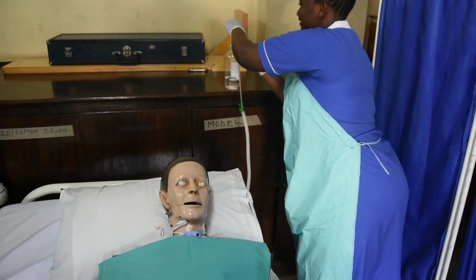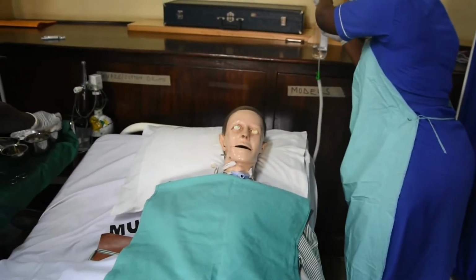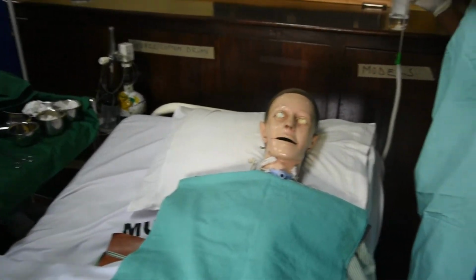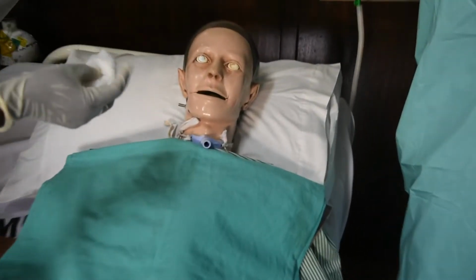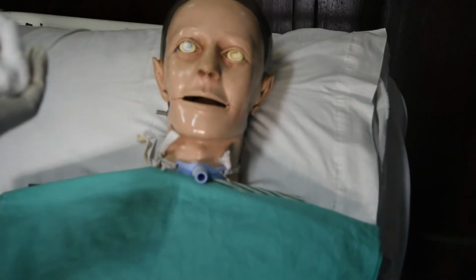So before you go further, you have to make sure the surrounding of the trachea is cleaned. Assistant, help me pull it a little below.